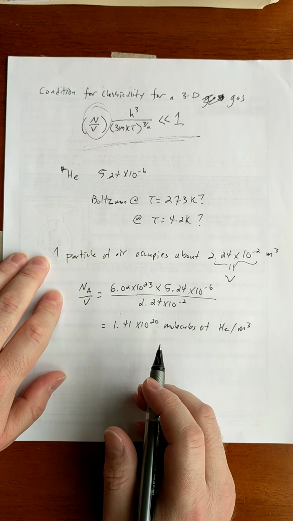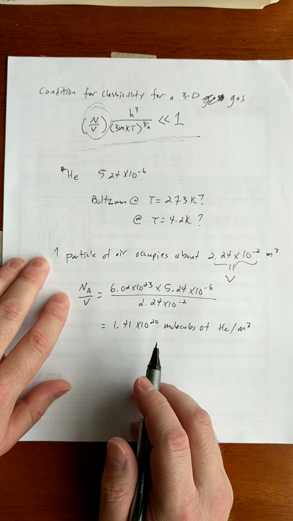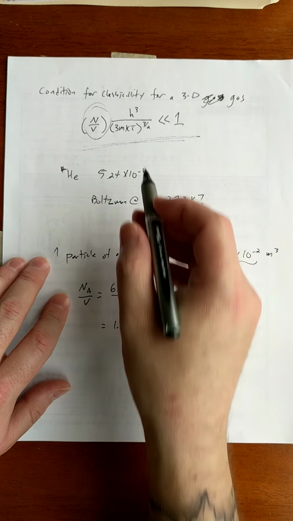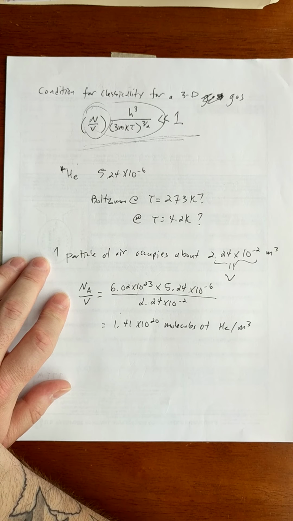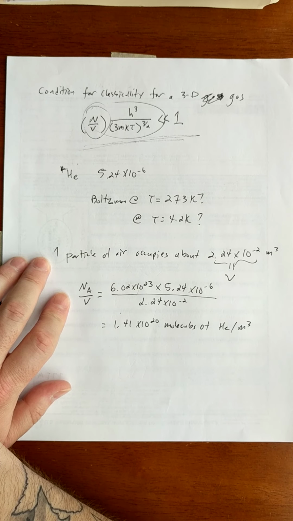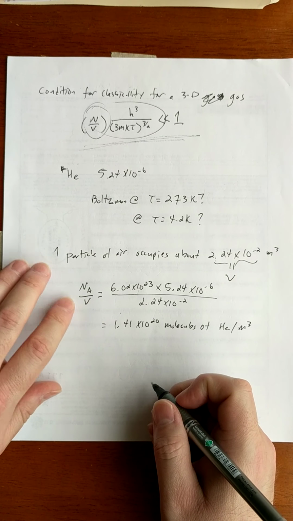So then the left side of this whole equation, because we know h, we know m, we know k, we know T. I guess they're expecting us to look up the mass of a helium atom. This is not given here, but I guess it's in the equation.